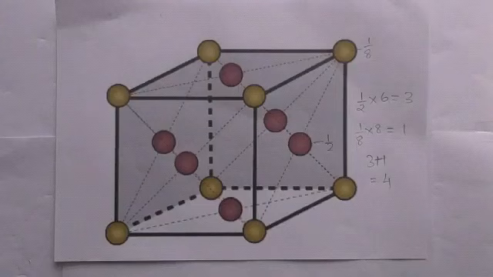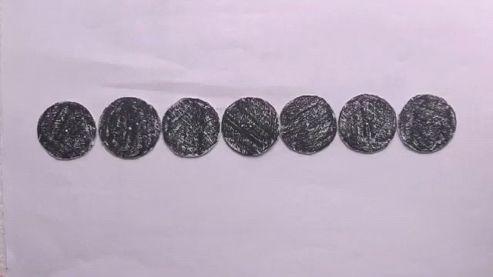So these are the contributions. We have seen the primitive cubic unit cell was contributed by 1 atom. In body centered cubic unit cells, 2 atoms were contributing, and in the case of the face centered cubic unit cell, we have 4 atoms contributing to it.